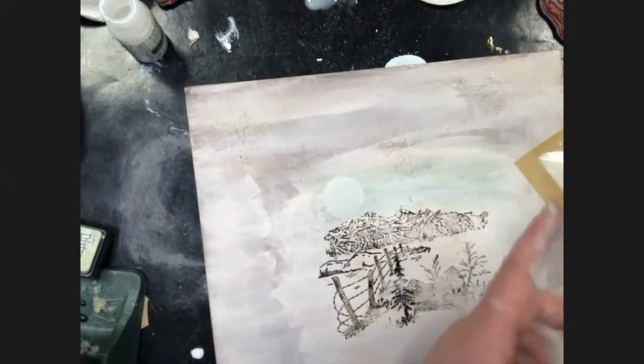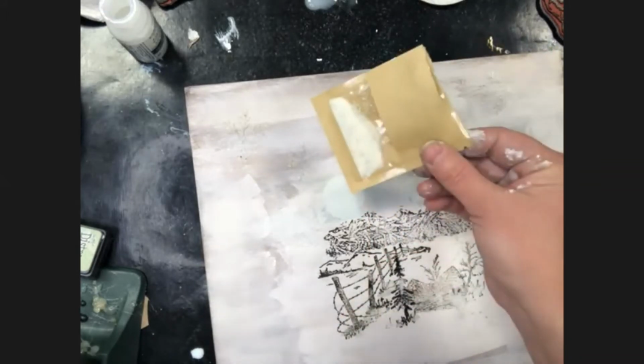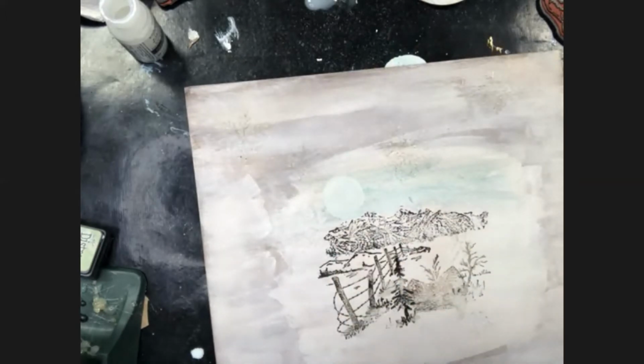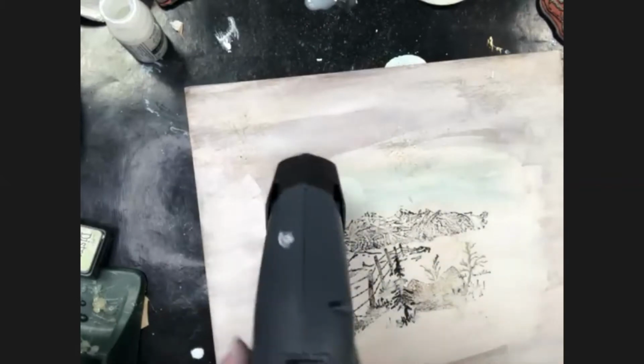This would have done, I think we used a third of it out of the pouch for the board. It goes far. Then we're just going to heat them and melt them on.